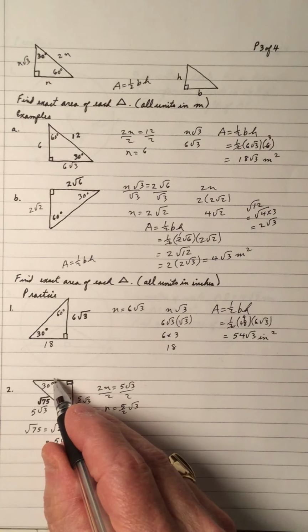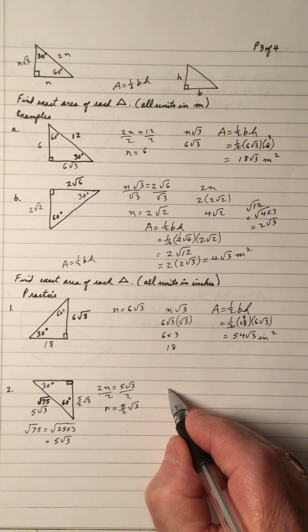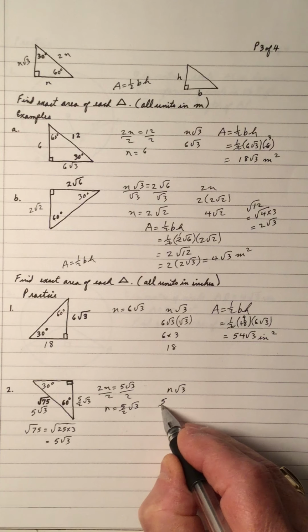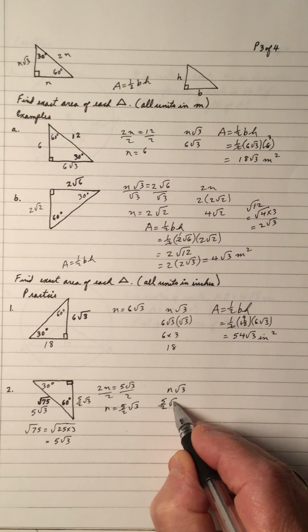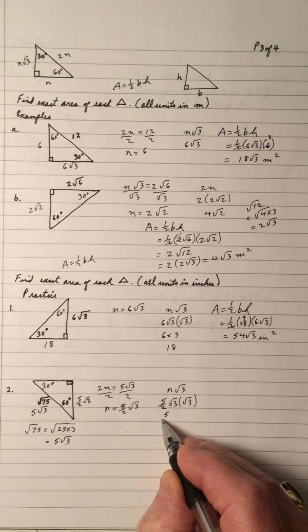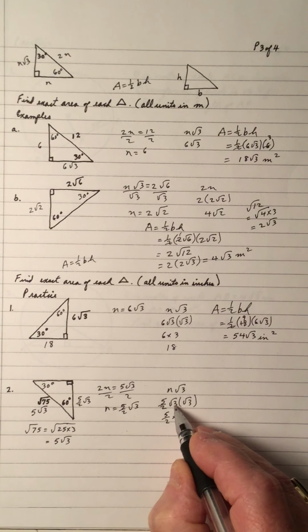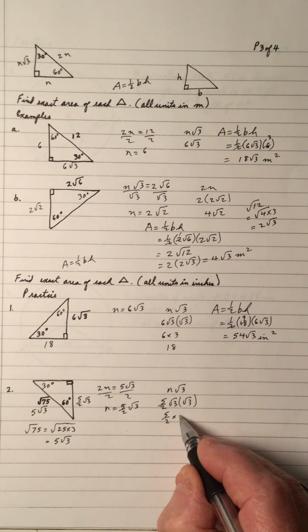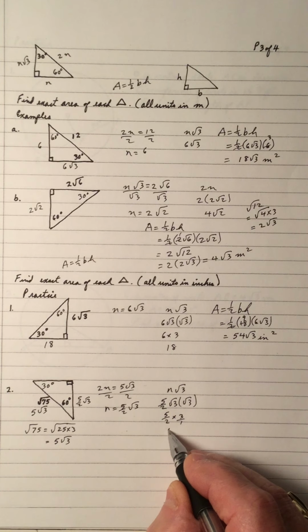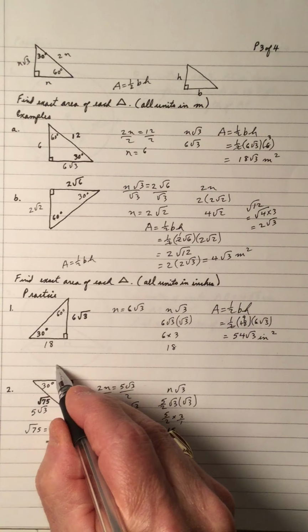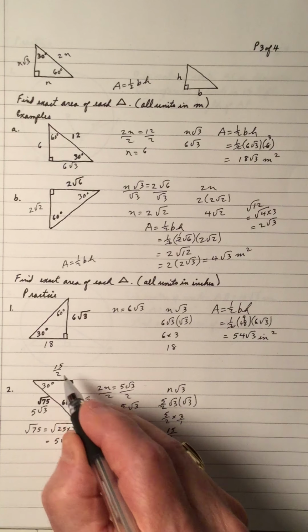This side opposite 60 is n root 3. So I have a 5 over 2 root 3 times the root 3. So that's 5 over 2 times root 3 times root 3, which is root 9. Square root of 9 is 3. So that gives me 15 over 2. And so this side is 15 over 2.